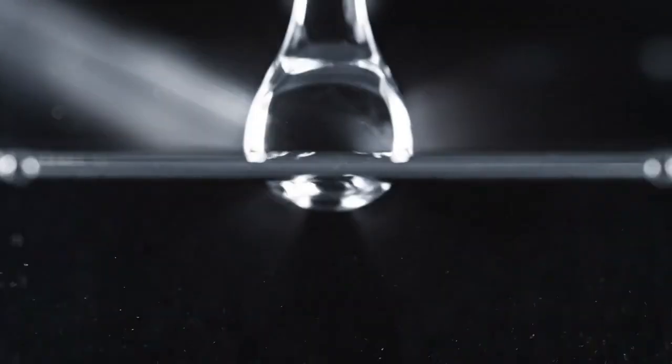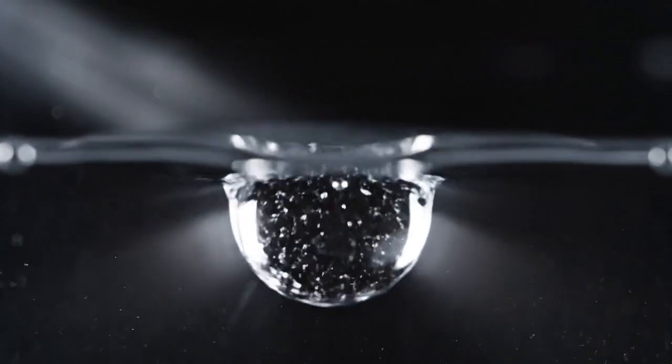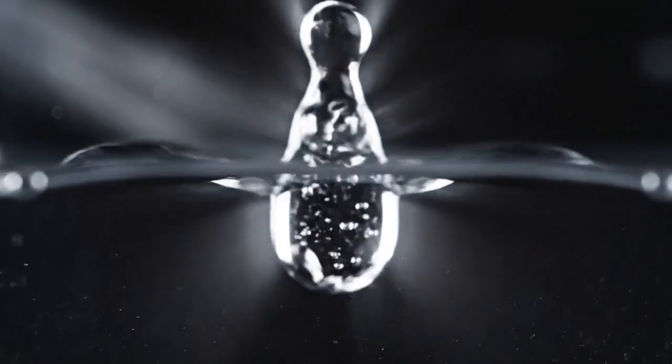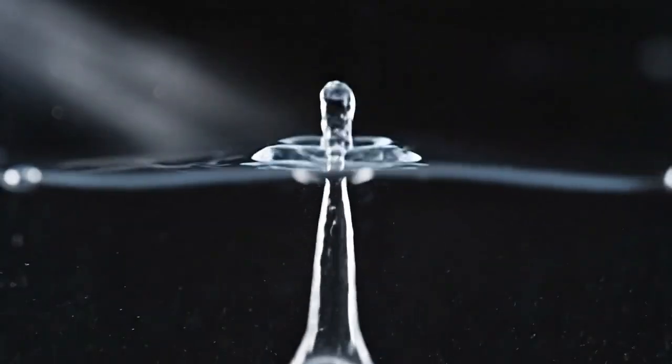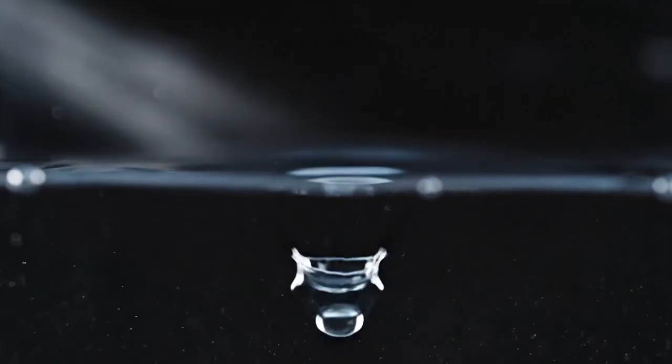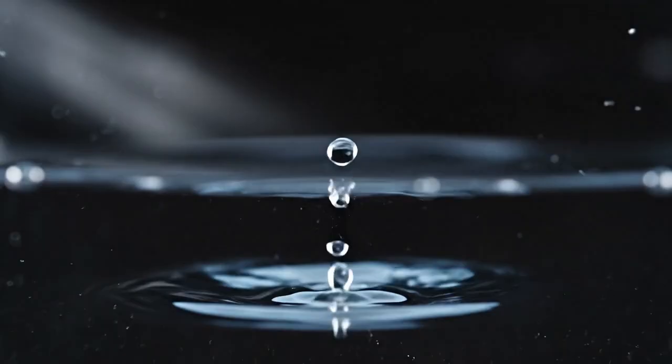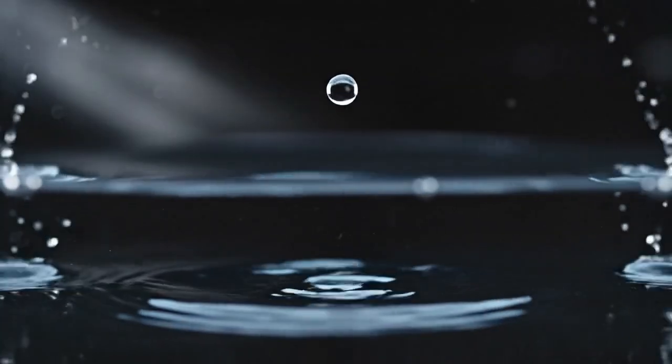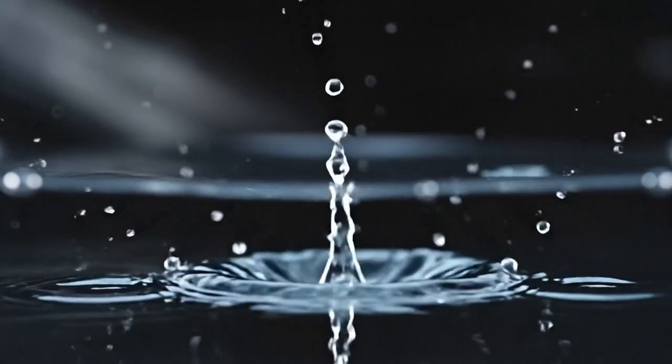Imagine a drop of water. Ordinary, harmless. But what if this drop can tell the whole story of science? Science is hidden even in the simplest phenomena. How this drop interacts with the surface of the water.